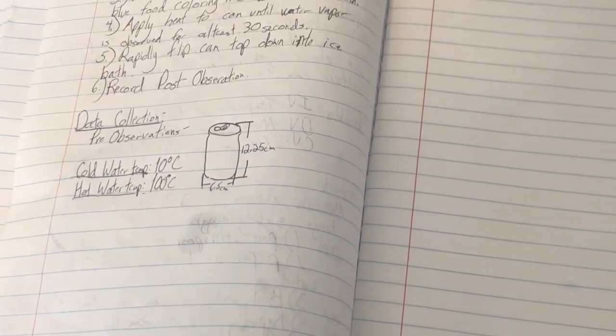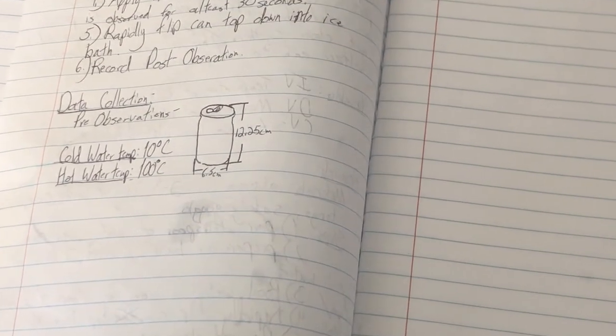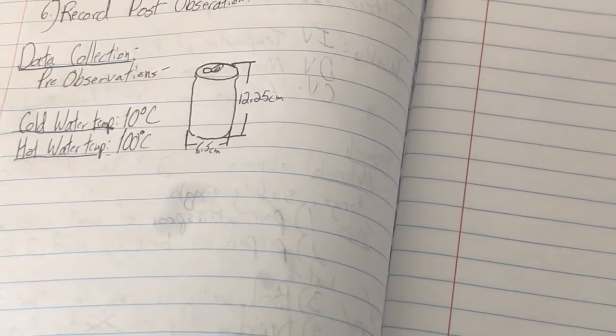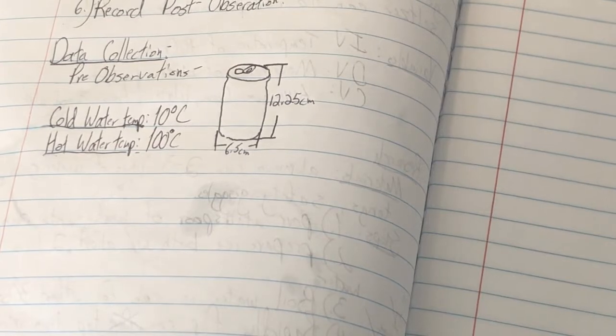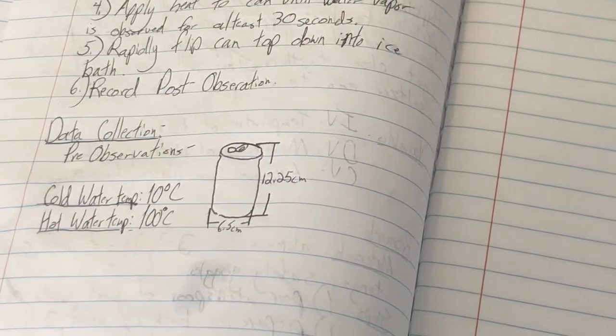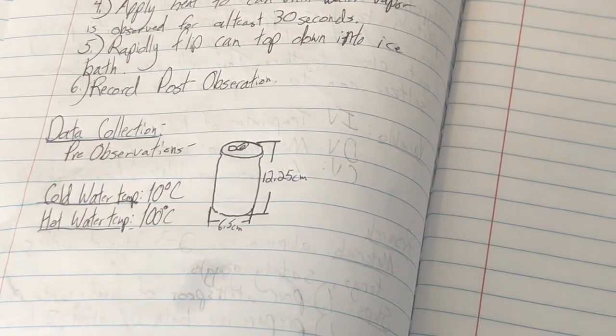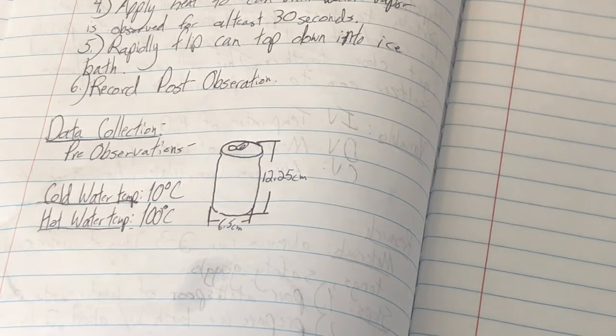Now, what I've also got is I started to collect some preliminary data. Your data collection can quite often just be observations. Okay, so you'll notice that some of my observations here are my can's dimensions. There's my can. And I've got them listed, and I've got a diagram drawn of what the can looks like beforehand. I've also got the temperatures of the cold and the hot water that's going to be used in this experiment.